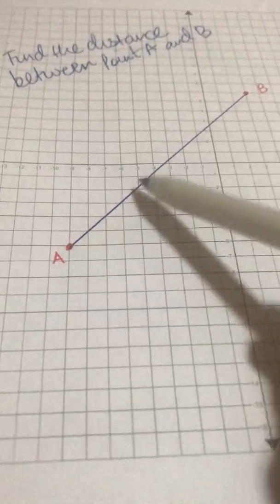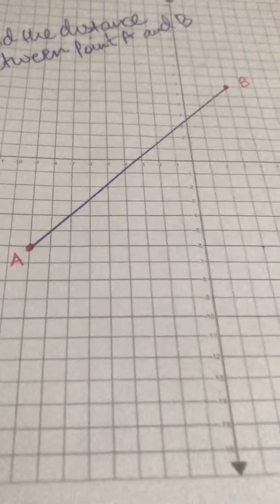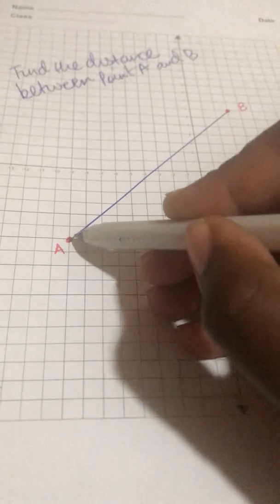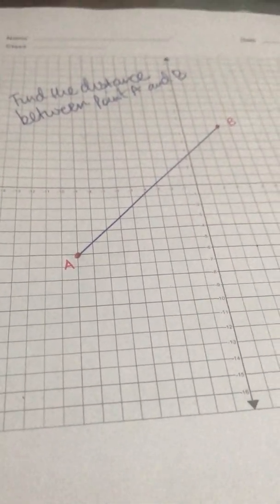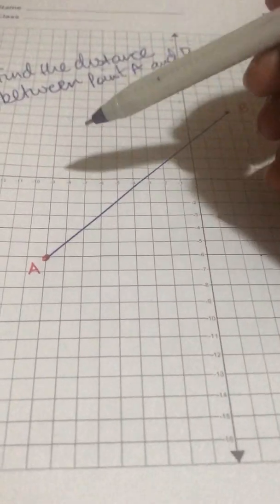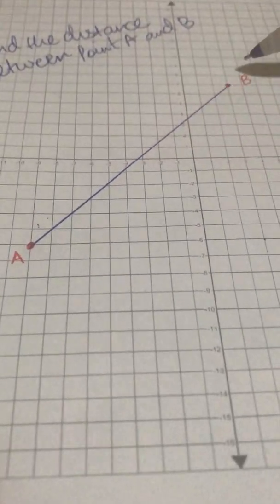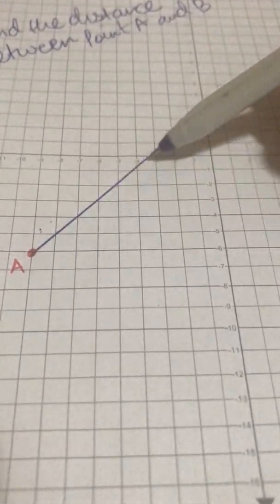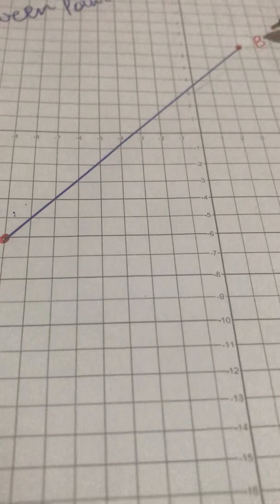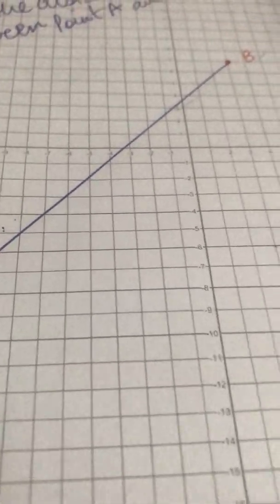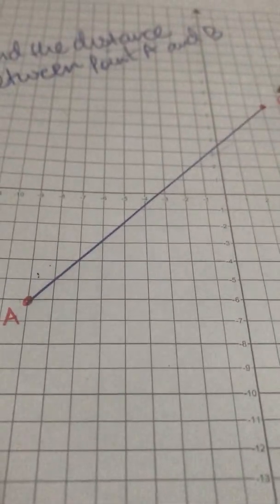So with my ruler, I joined A to B. Okay? And I noticed that my line is diagonal. Because my line is diagonal, I can't count the spaces. I have to solve for this distance to find the distance between A and B.